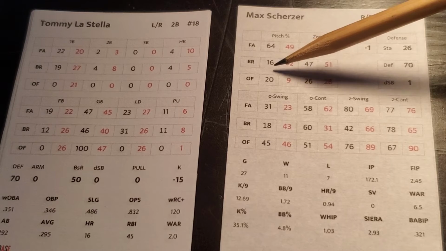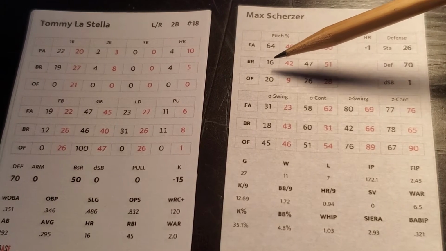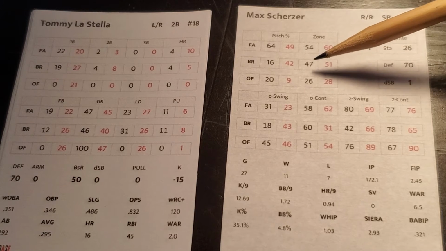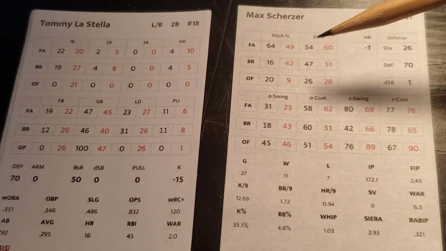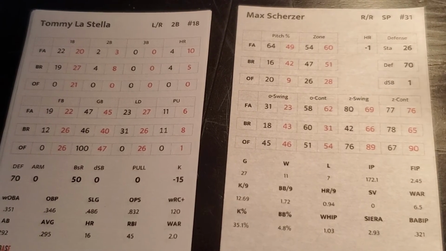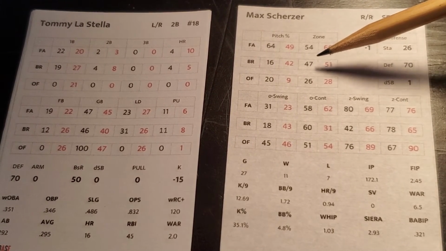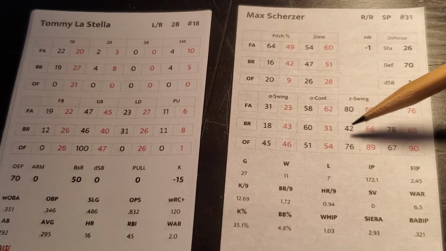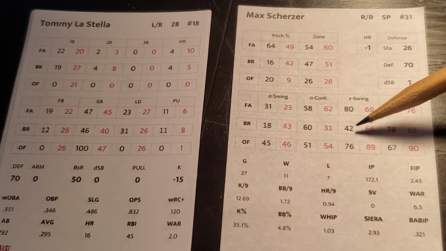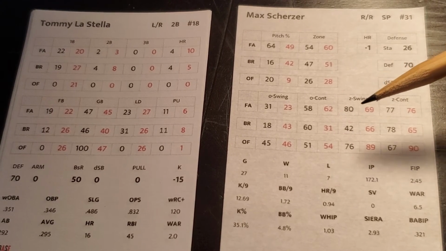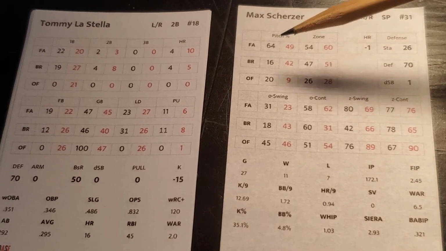Second pitch is a 72. That means that's a breaking ball to a left-hander. 47 is in the zone, so 1 to 47 is in the strike zone. Anything greater than 47 is outside. So he throws it in the strike zone, so it's a breaking ball in the zone. And against a lefty, we're looking for 42. Our roll is a 48. So La Stella doesn't pull the trigger, and that's 1 ball and 1 strike.